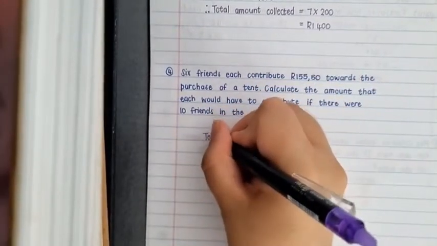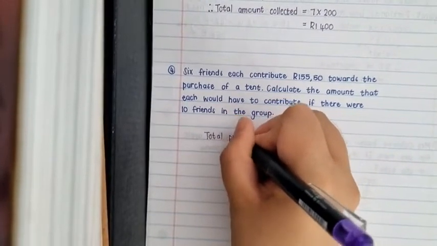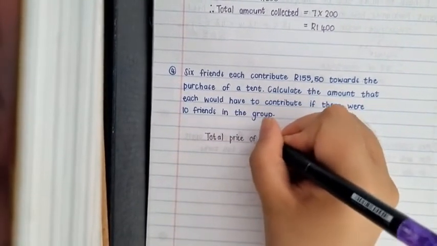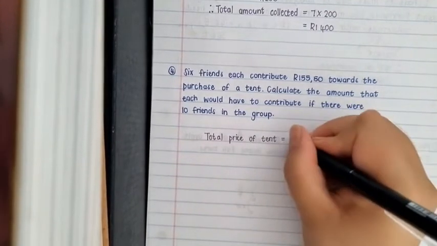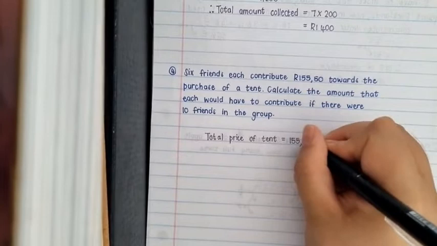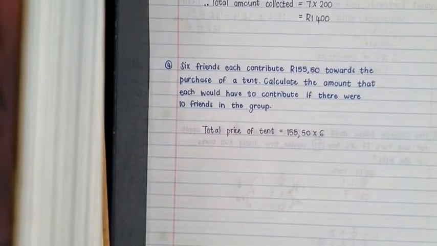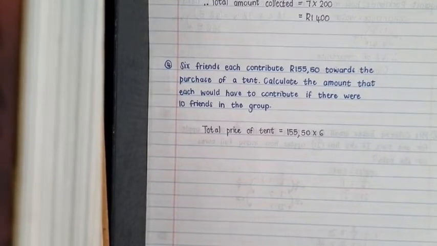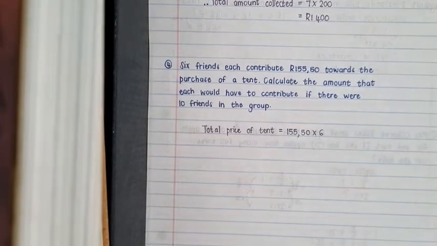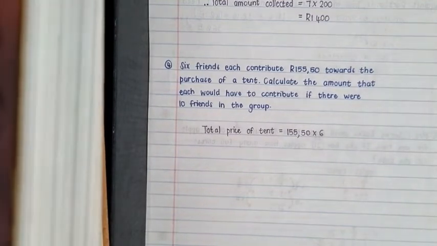Total price of tent is going to equal 155.50 times 6. Now, I think it depends on which grade you are in, because in grade 8, for the first term, the department recommends that you do all your tests without a calculator, so you would have to do this calculation in your head. In grade 9, you are usually also allowed to have a calculator, so you can do this one with a calculator.